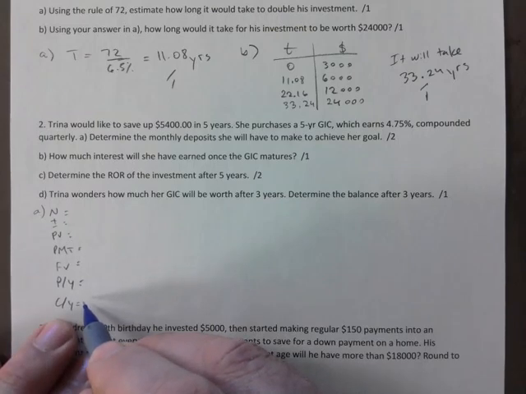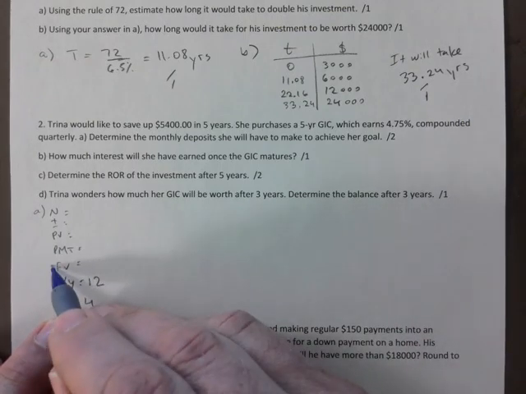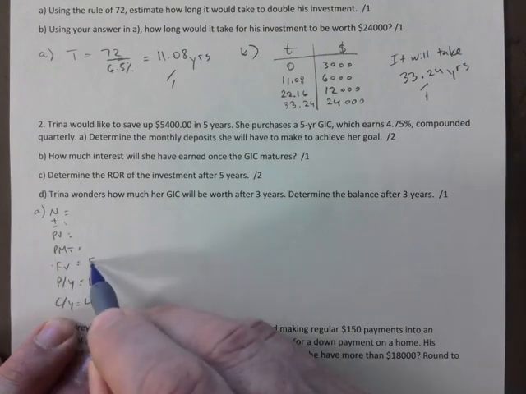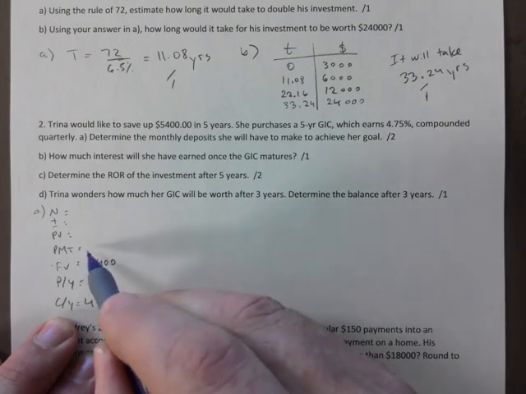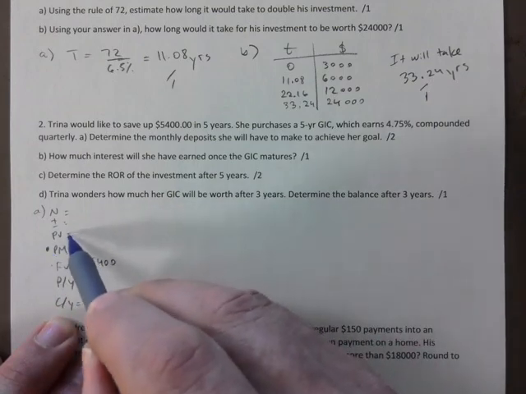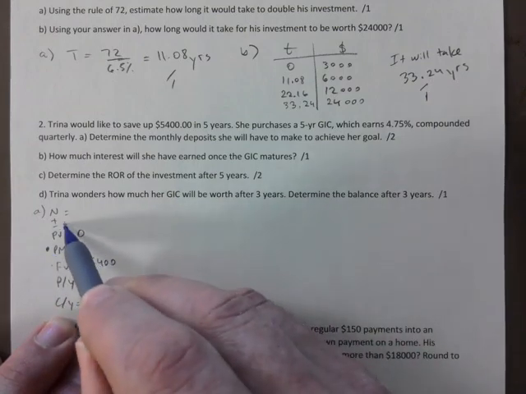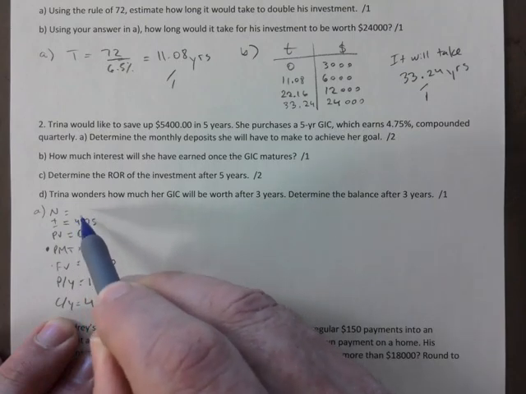So compounding is quarterly. Payments per year, that's 12. Future value is what we know in this case. We know the future value. We want that much money. We want to find out how much to put away. The present value is 0 at first. The interest rate is 4.75.